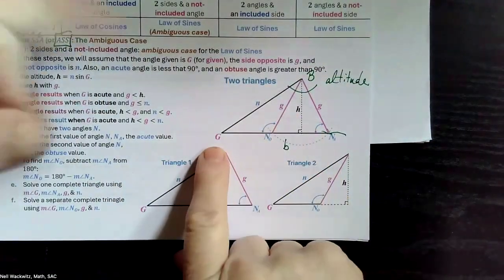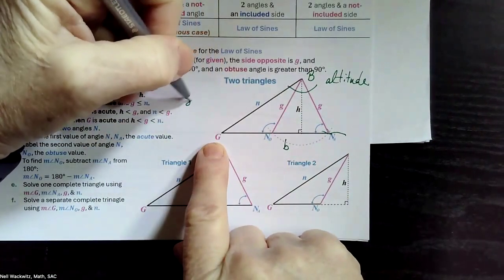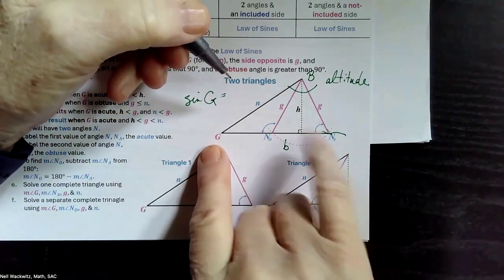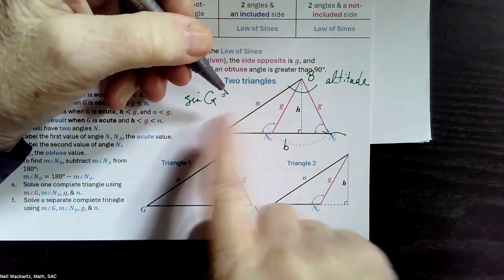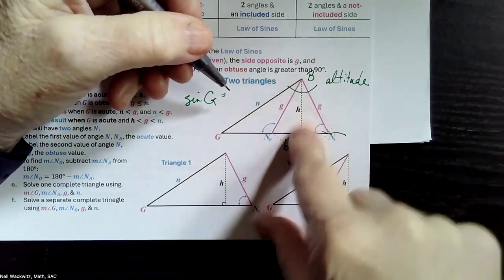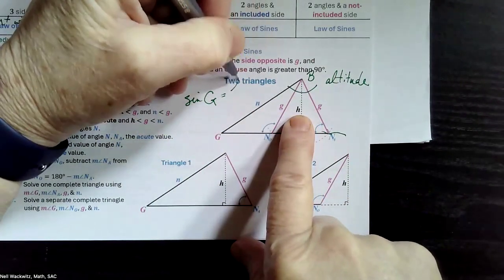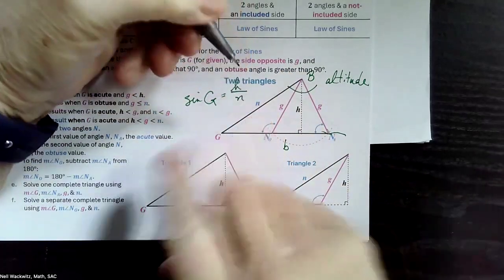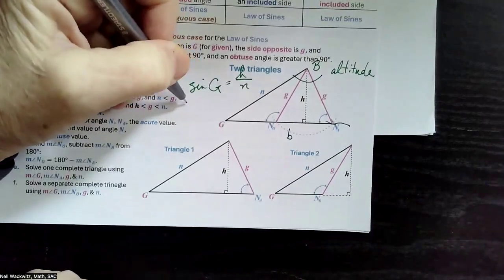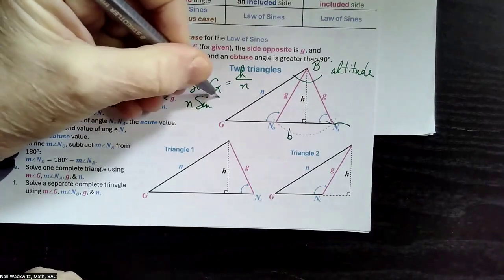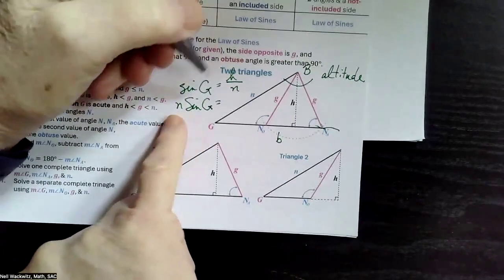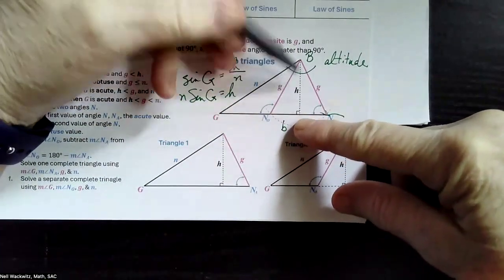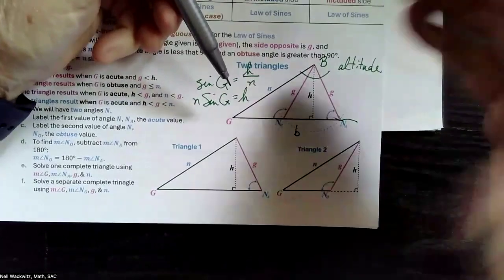It is given by the sine, because the sine of the angle G is opposite over hypotenuse. Here's our right angle, a right triangle, so opposite would be H, and hypotenuse would be N. We multiply both sides by N, and we get that n times the sine of g is h.